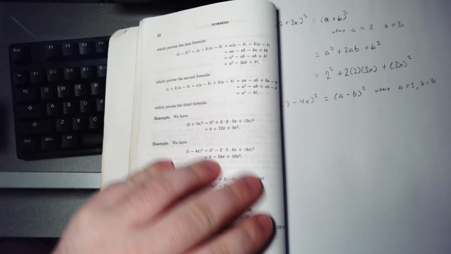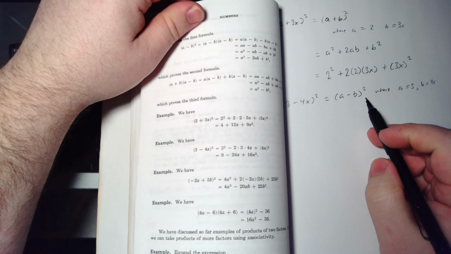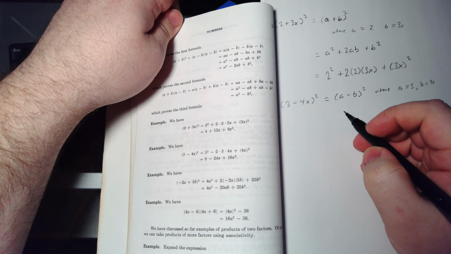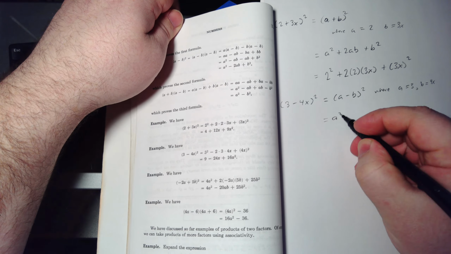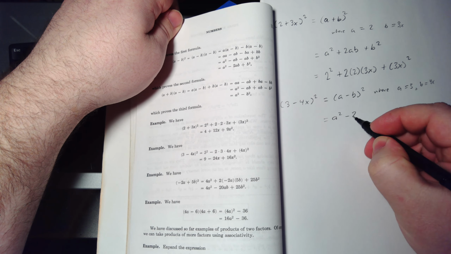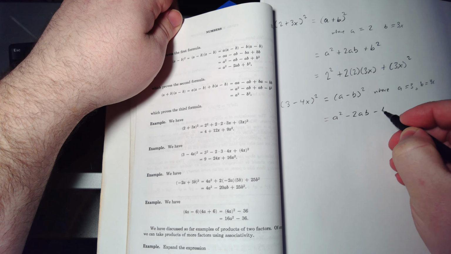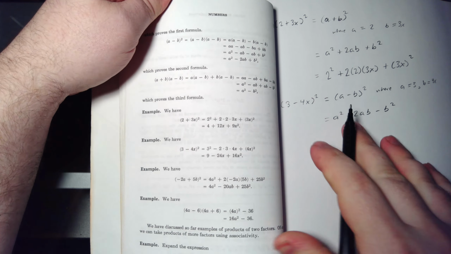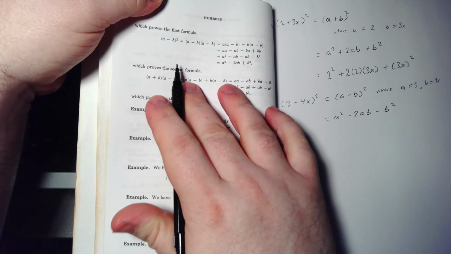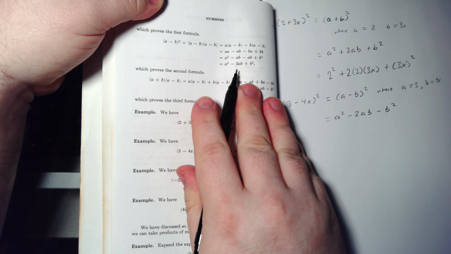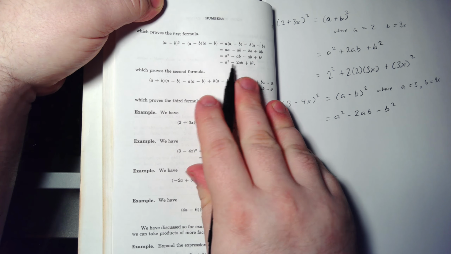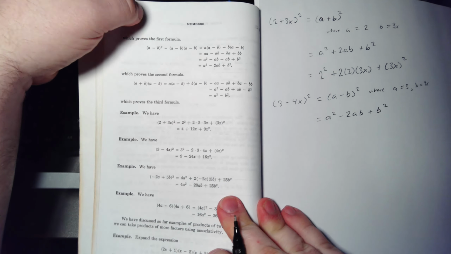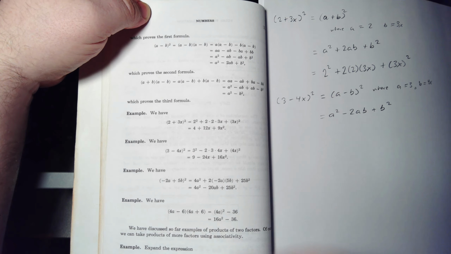And so what does a minus b to the second power look like? Well, it's a minus b, so what we're going to get is a squared minus 2ab minus b squared. And am I correct about that? How's my memory doing? Alright, my memory is failing. It is actually plus b squared at the end. Looks like I need to work on my memory.